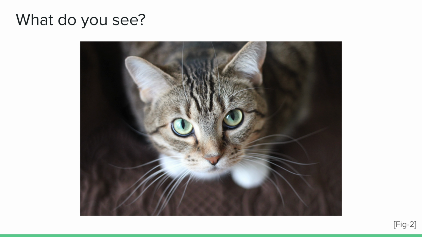Another example. What do you see? Well, I guess we all see a cat here. But if you would ask the computer the very same question, how should it know? If you were asked to write a program that makes the computer able to actually answer this question, what would you do? Well, you could think about it the following way.